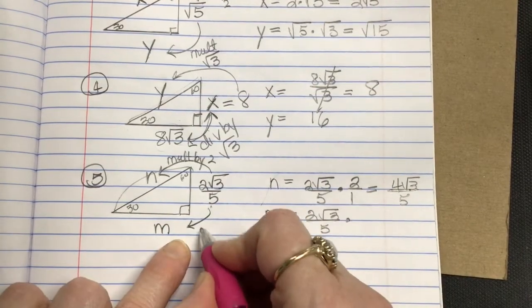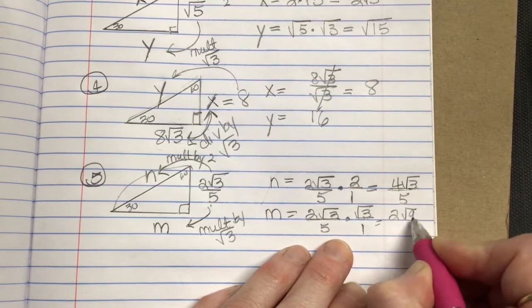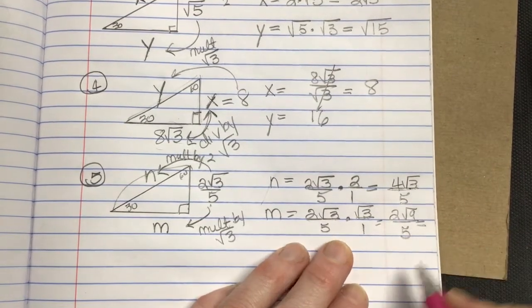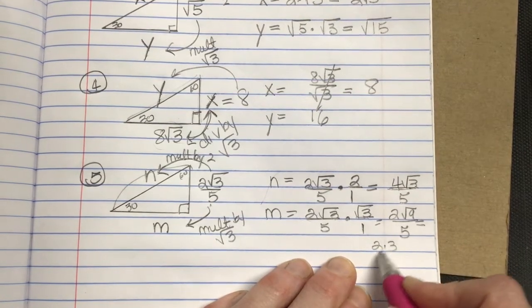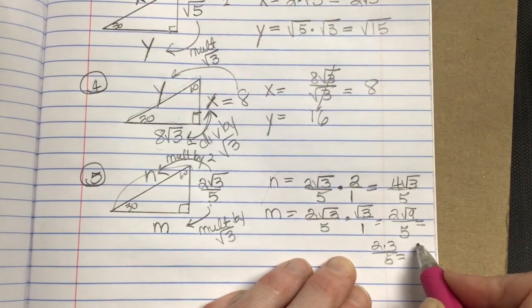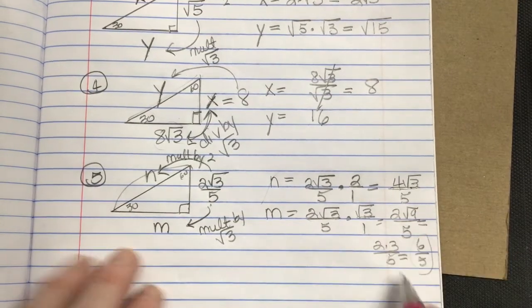Yes, this one you're going to multiply by square root of 3. Let's do the top. 2 square root of 9 over 5. Will that break down? Square root of 9. So you got 2 times 3 over 5. What's that going to be? 6 over 5. And we leave them improper. So that's your M.